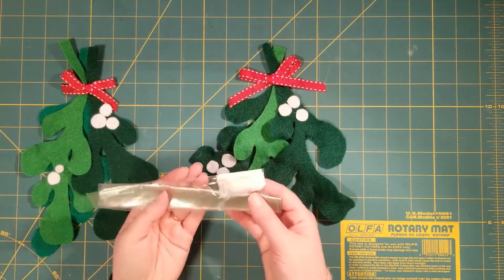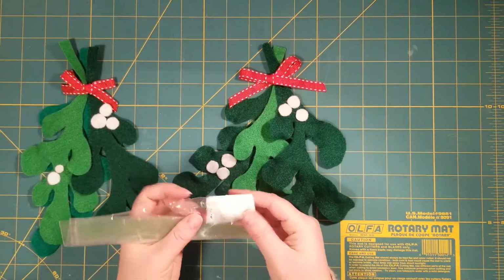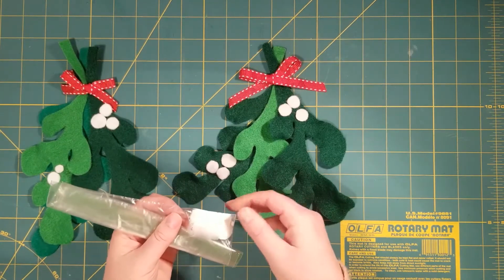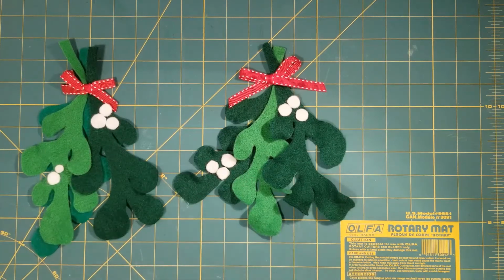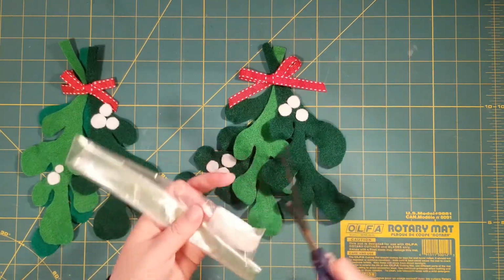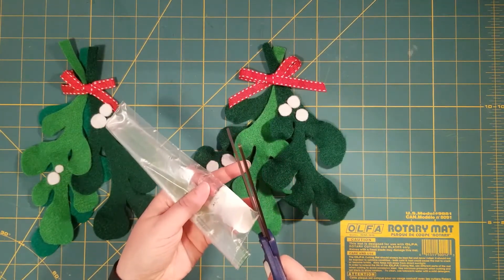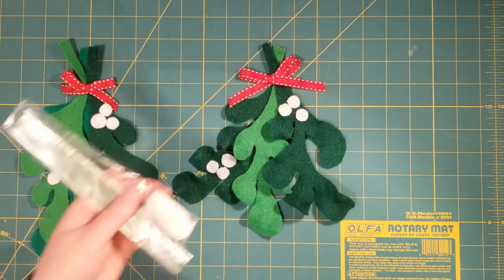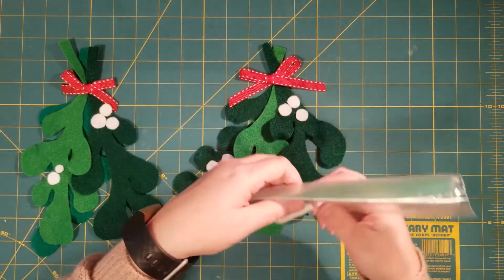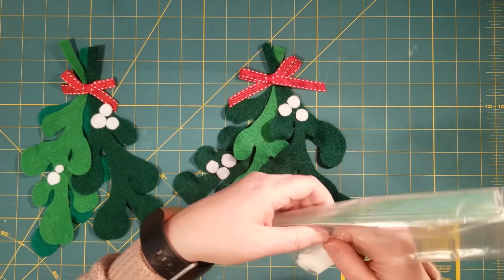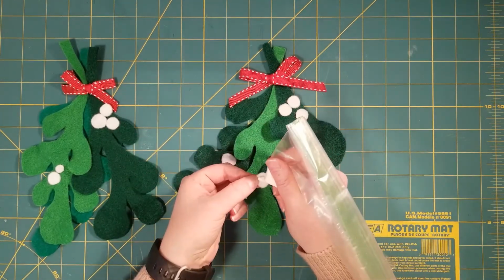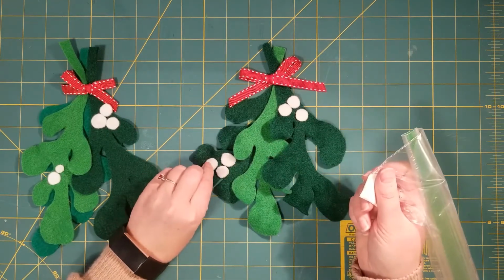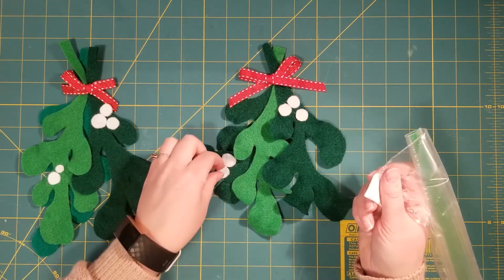And then what I'm going to do is use my little bag of glue, pinch the glue out of the tip, and then take my scissors and just snip the end off. So now I have a hole there, and I can actually just squirt my glue out instead. There's just a little bit there, and I can press it down.